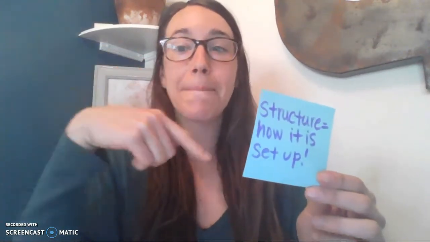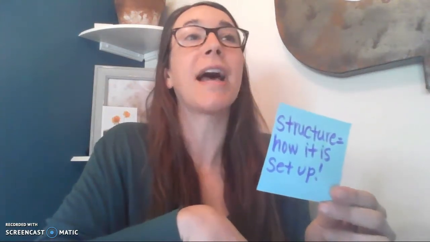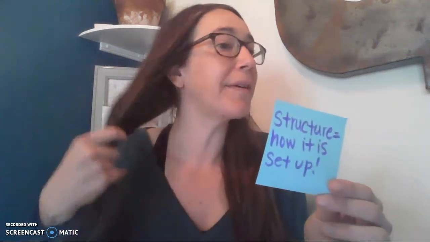If we think about buildings, there are lots of different kinds of buildings. In a school building, it's structured by having different hallways. All grade levels are in the same hallway. We have a big cafeteria. There are playgrounds outside. We have a gymnasium and a big library. That's how our building is structured or set up because buildings are made for learning.